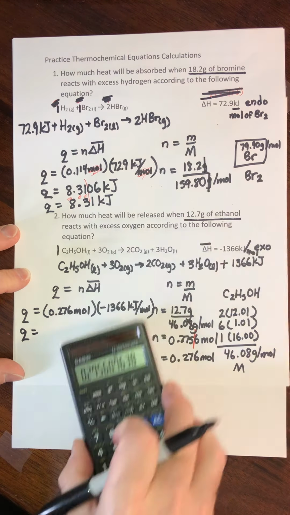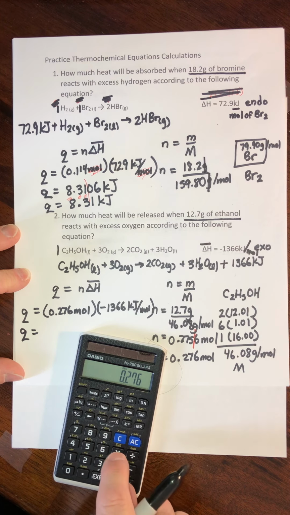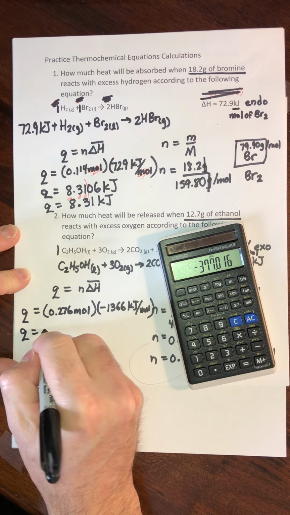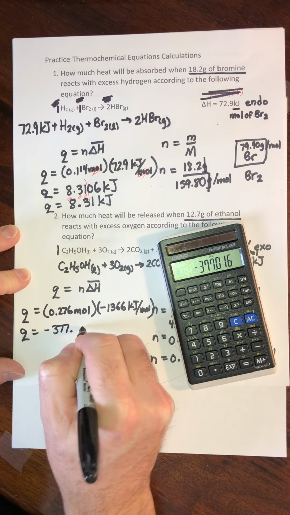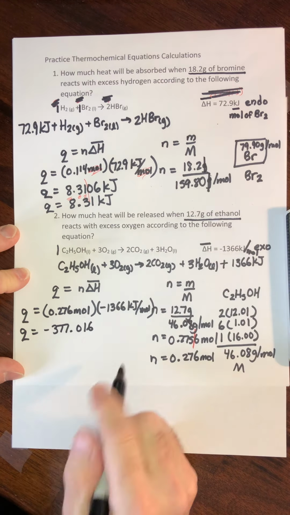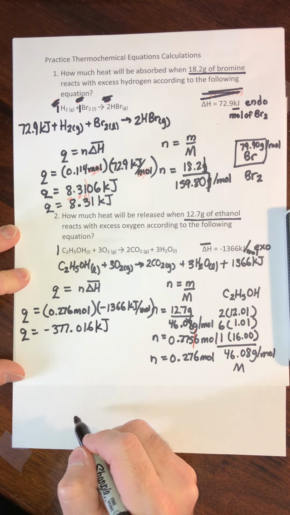All right, so we pull out our calculator one more time. 0.276 times a negative 1366 gives me a negative 377.016. Moles and moles will cancel, leaves me with kilojoules.